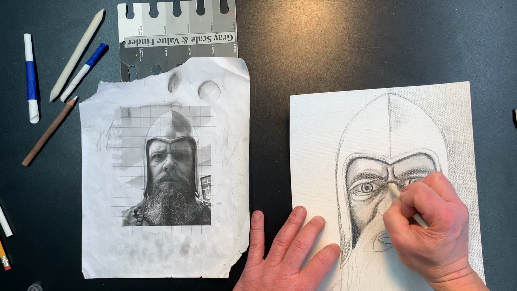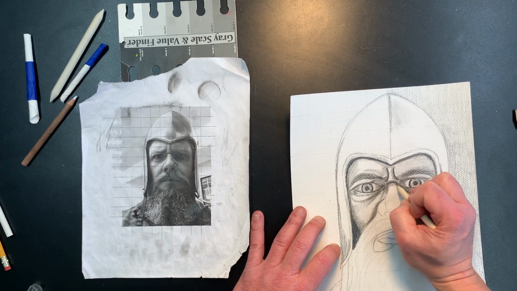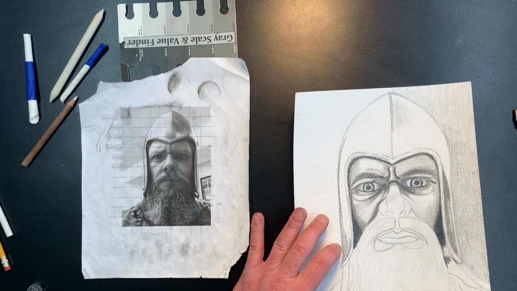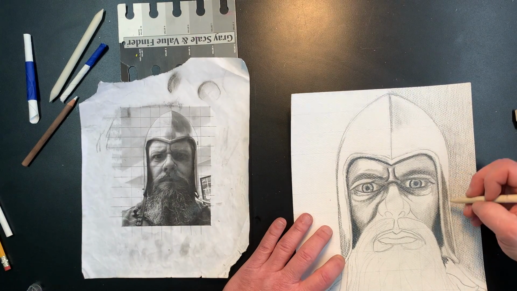See how that nose is starting to pop forward now, because we're starting to get a little bit of value in the sides here. It's starting to bring that forward.